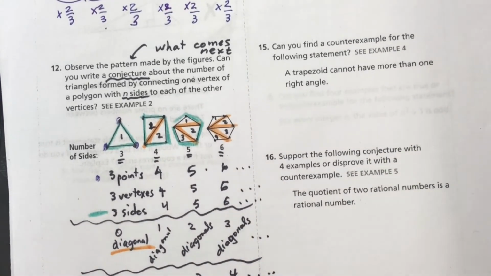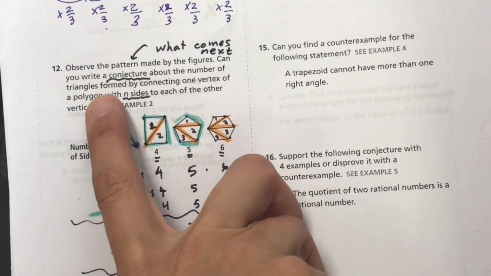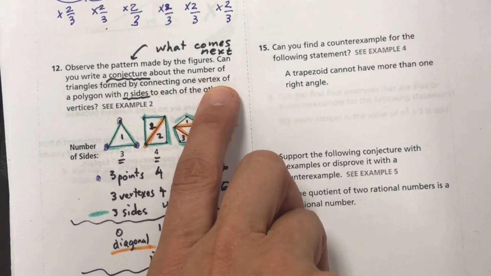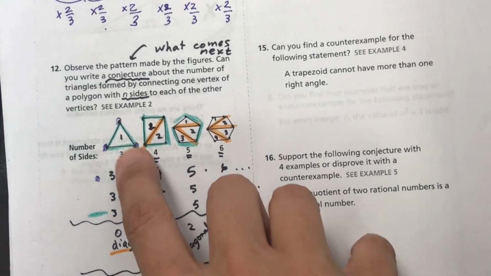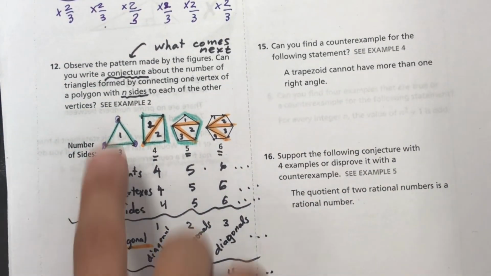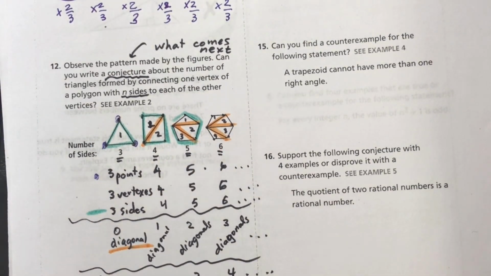I think we see the pattern. It's continuing there. So again, it's saying, can you write a conjecture about the number of triangles formed by connecting the sides? So they're actually trying to get us to figure out number of triangles. So these unique spaces, notice all these unique spaces are 3-dimensional.